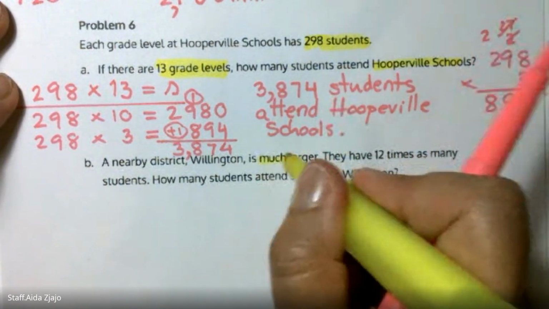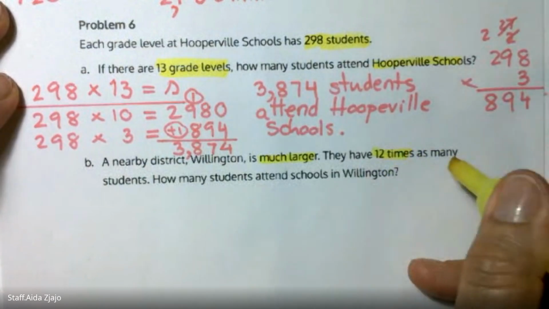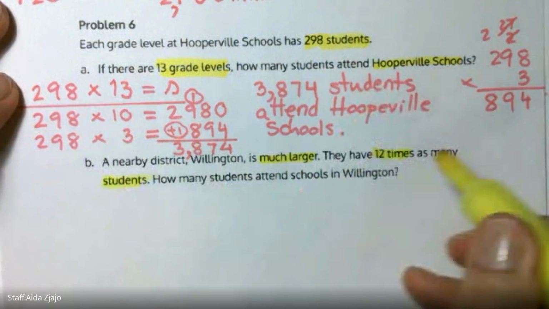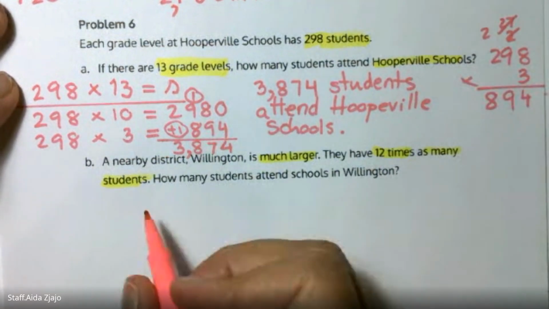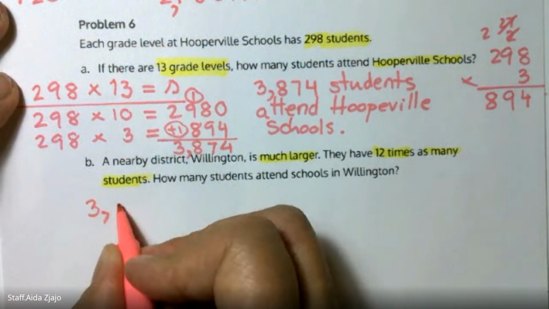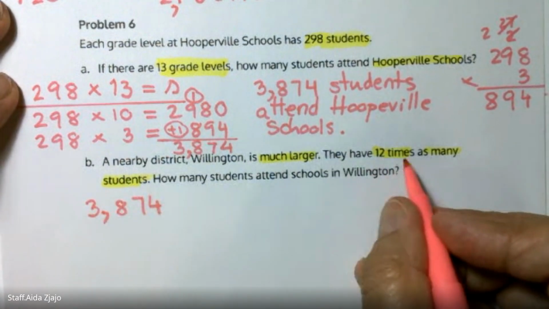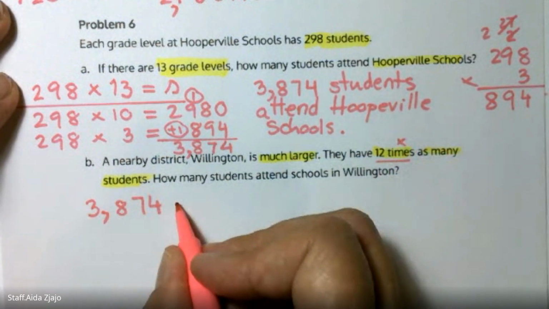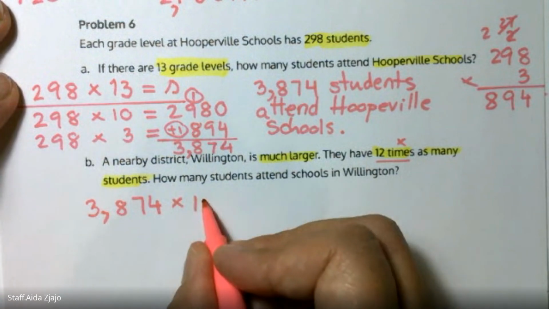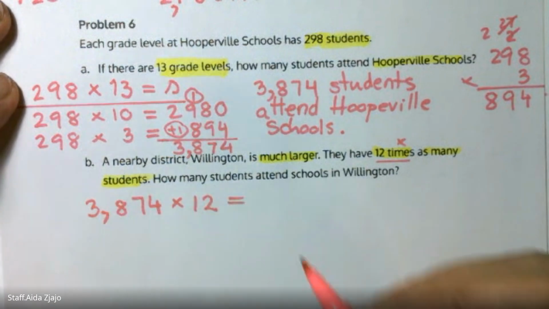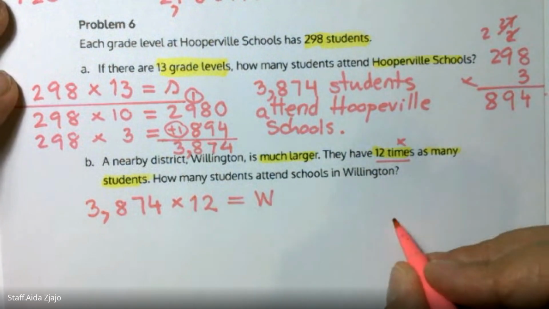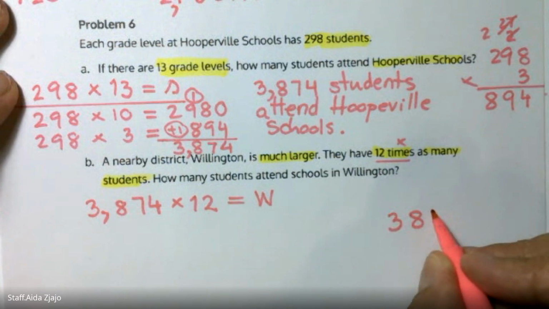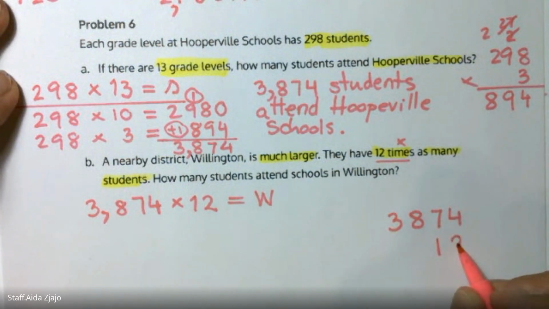It has 12 times as many students as Hooperville School. So Hooperville School was 3,874, and 12 times as many students means times 12, and that will be the total of Wellington School, W. So again, we can do the standard algorithm this time. 3,874 times 12.